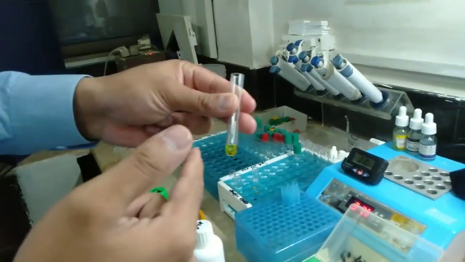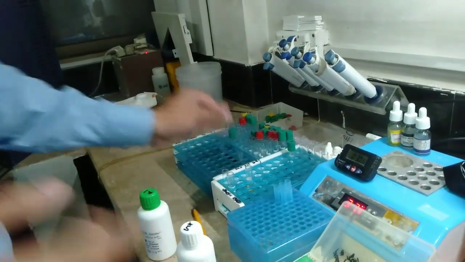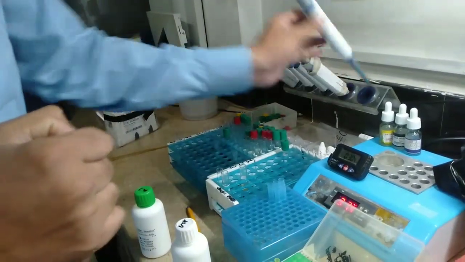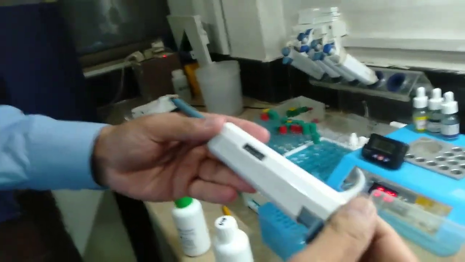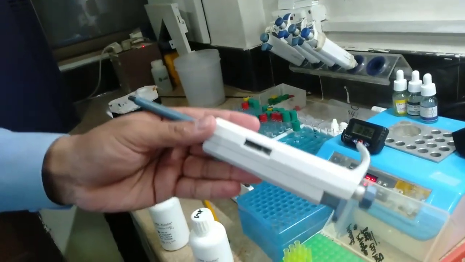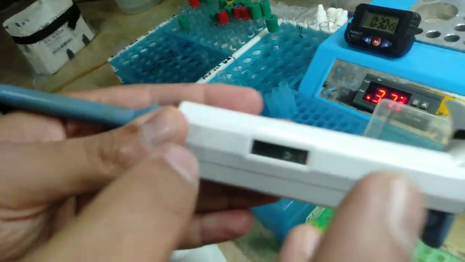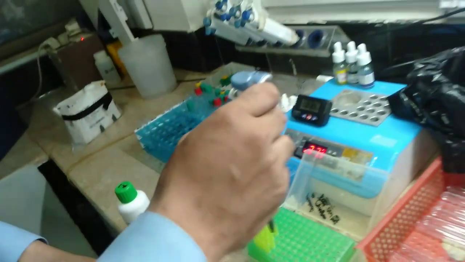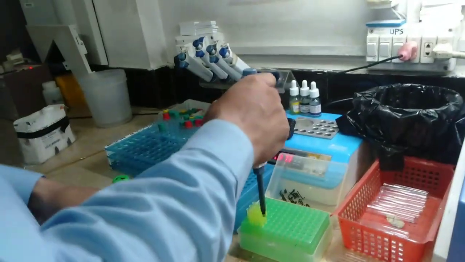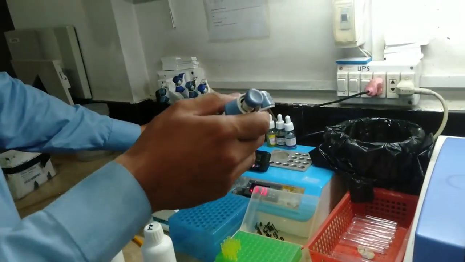Then what will you do? You take the jester and set it to 50 microliter. Now the jester is already fixed at 50 microliter. Then what will you do? You take a clean yellow tip and take the serum.